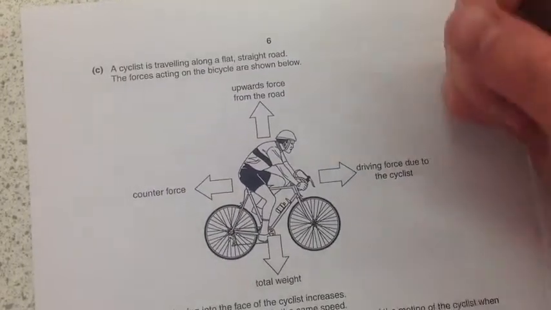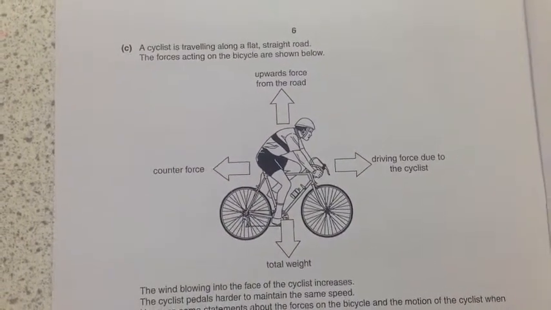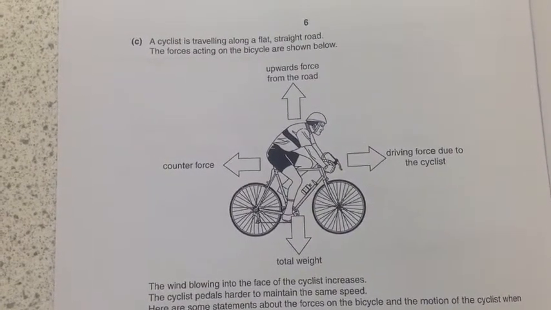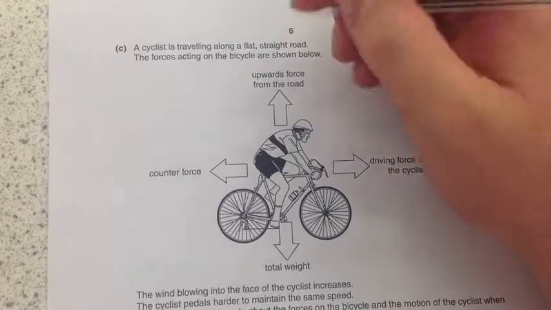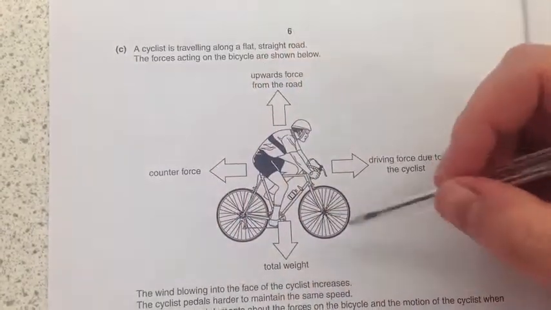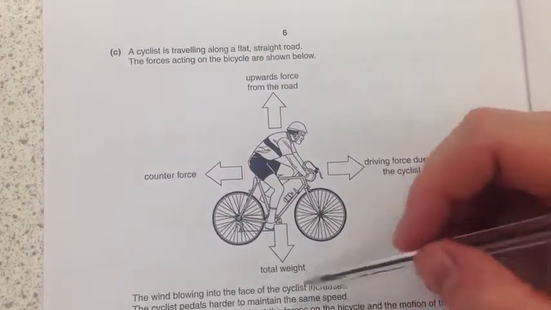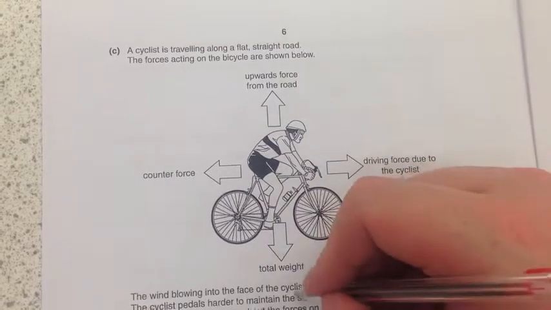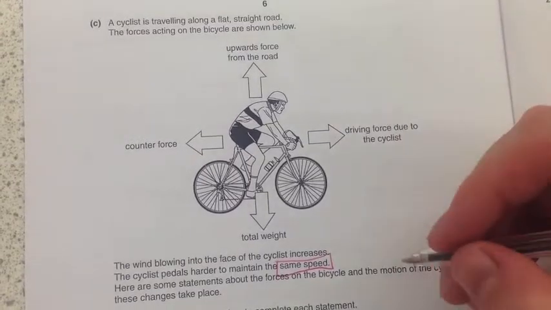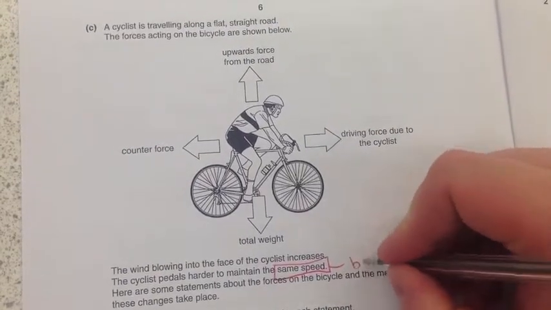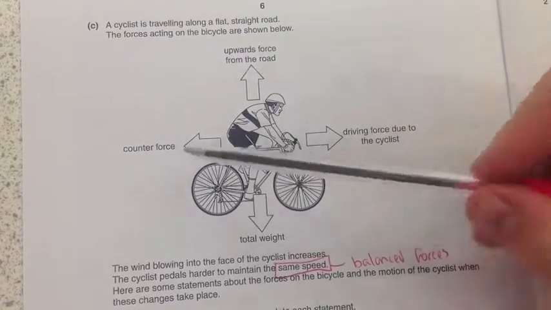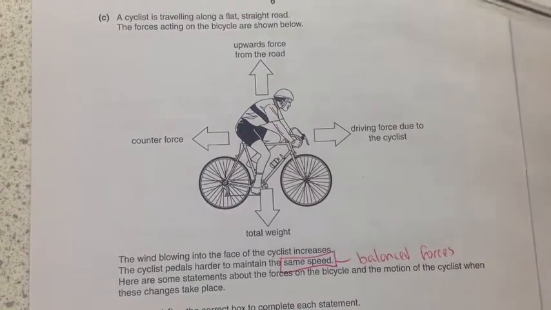Right, question 1C. It's slightly off the gymnast, but we're now looking at the forces within a moving object. So we've got a guy on a bike. He's travelling on a flat road. The forces are acting on there, so we've got a force acting up, down, left and right. The wind is blowing into the face of the cyclist, increasing the force, and the cyclist maintains the same speed. Now, it's dead important that we notice that it's the same speed, because if it's a constant speed, it must mean that the forces are balanced. Okay, so we've got actual balanced forces, so that means that the forces acting in all directions must be balanced.